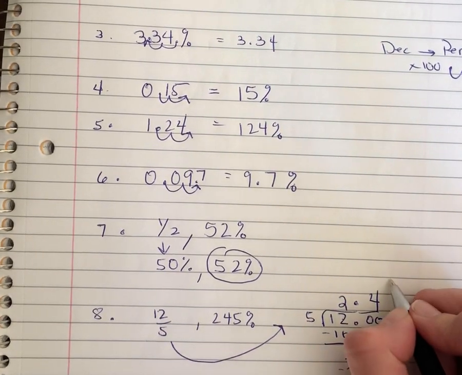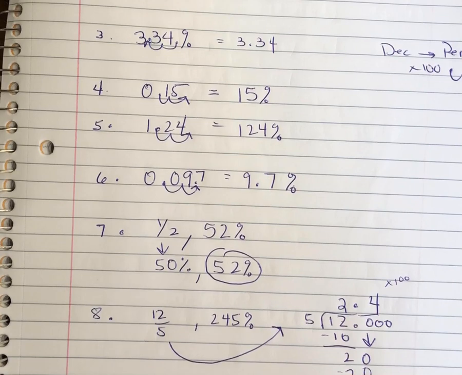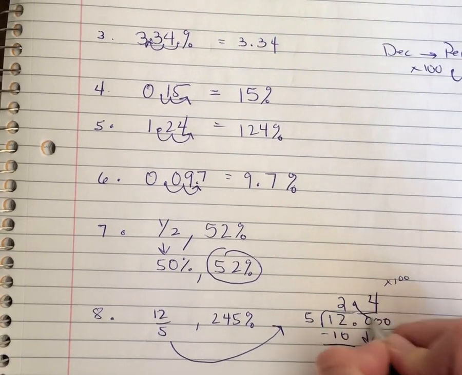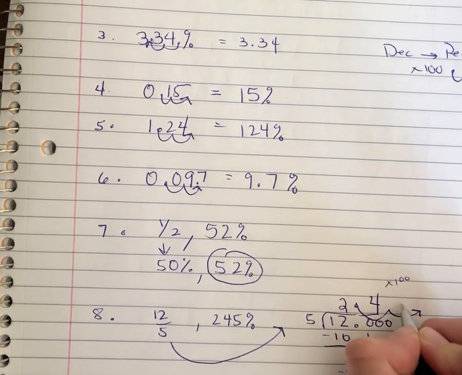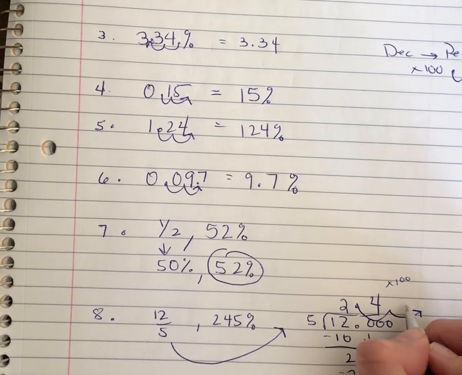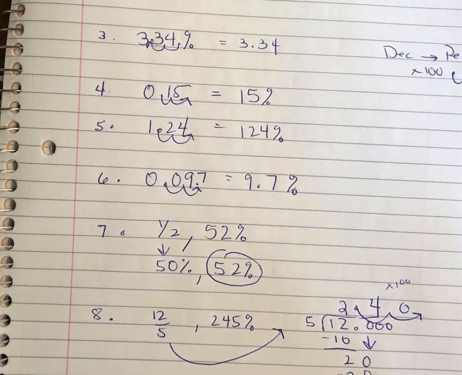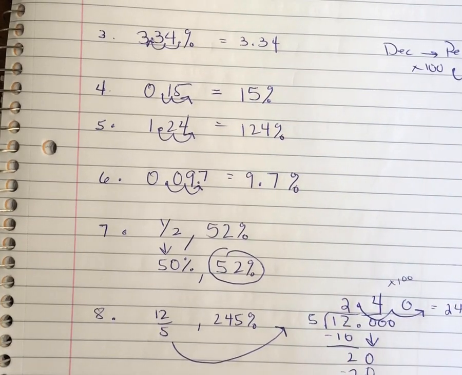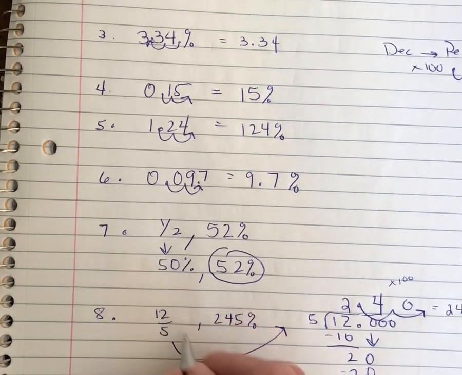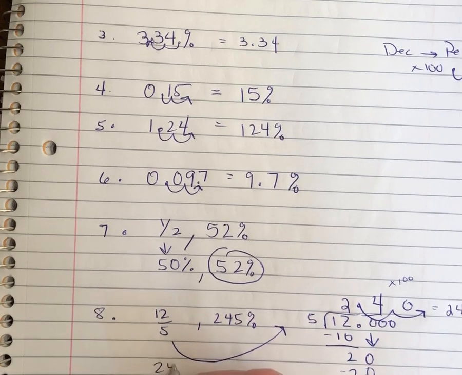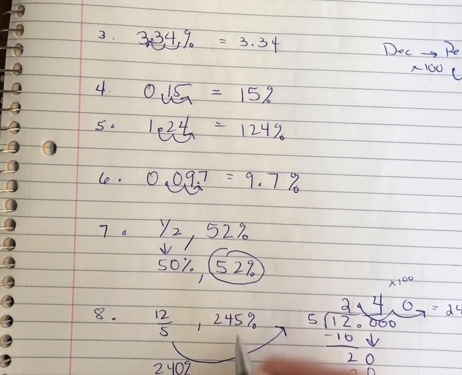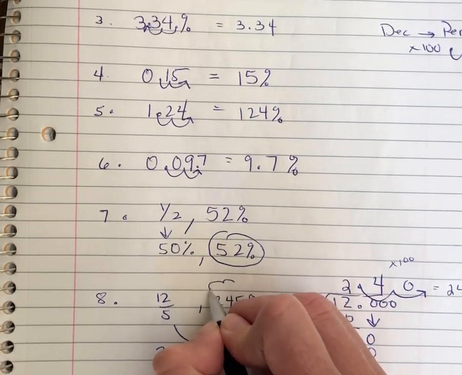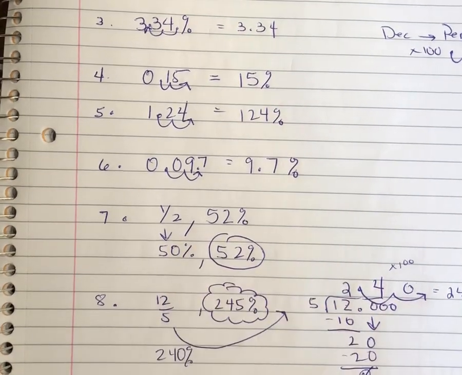Okay, so this is the decimal form of 12/5. To change it to a percent, I would multiply by 100. The quick, easy way to do that is to hop our decimal point twice to the right. If we have an empty spot, we would fill in a 0, which is equivalent here to 240%. So 12/5 is equivalent to 240%, which means 245% is the greater number.